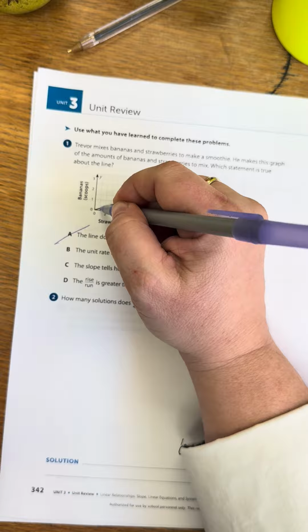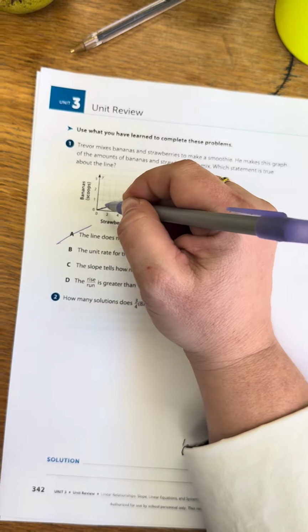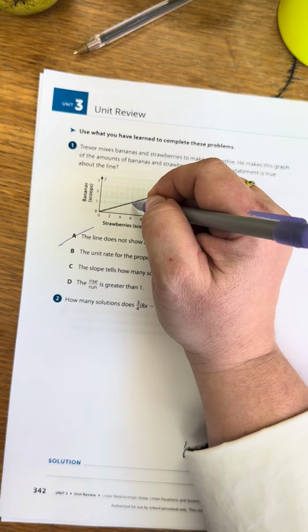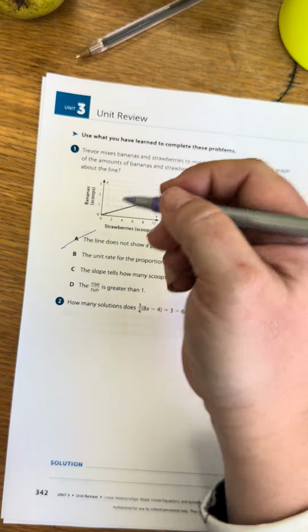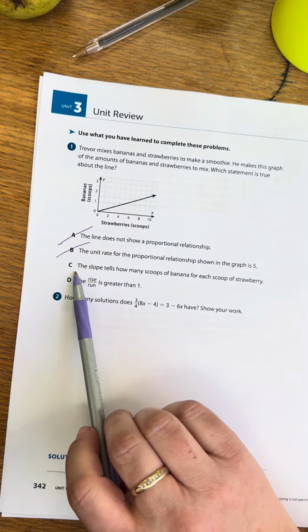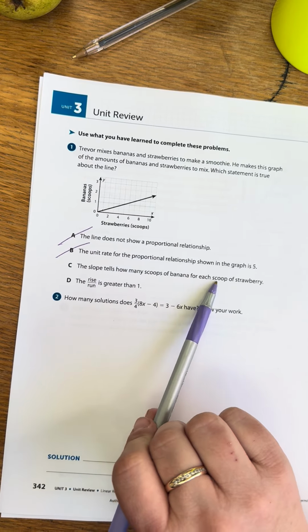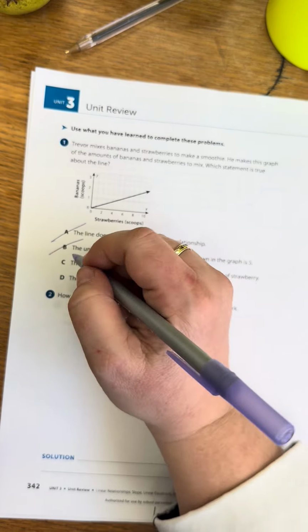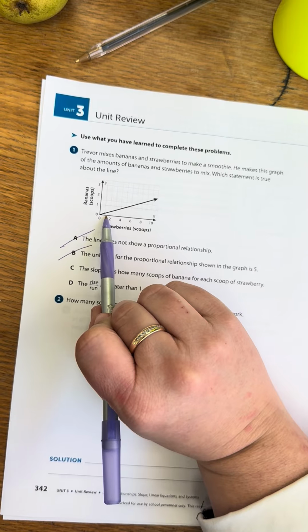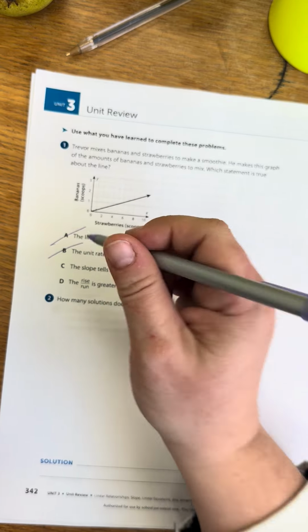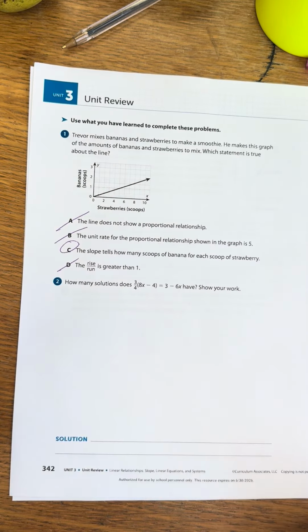So if I come here to about 1, that is not 5, so that is not correct. The slope tells how many scoops of banana for each scoop of strawberry, so that is correct. The rise over run is greater than 1, and again, if we come here, that is not correct, so it is C.